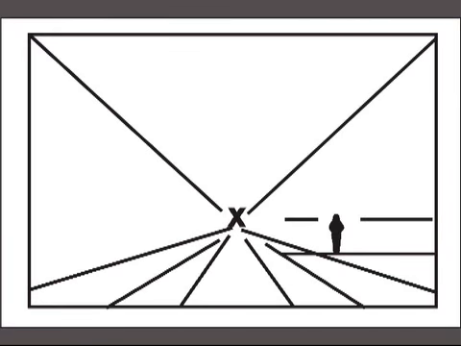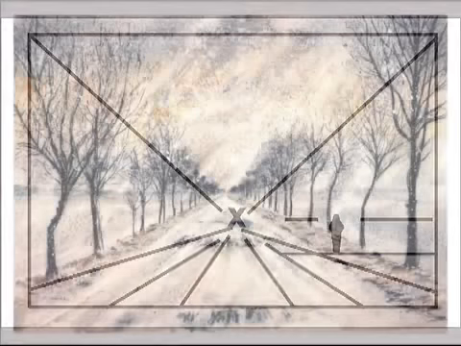If you make a simple X somewhere in the middle of your paper and then draw lines from the outside in an X form to meet the middle of that, you will start to make a single point perspective, as I have here. You'll also notice I've put a small figure in and level with their head a horizontal line, which is the horizon.